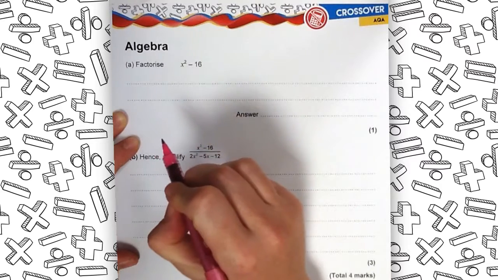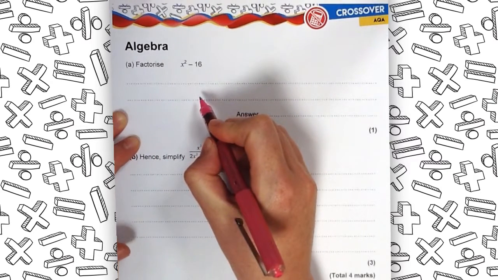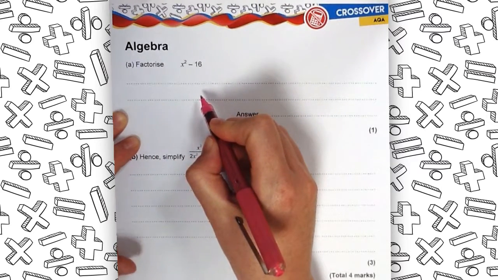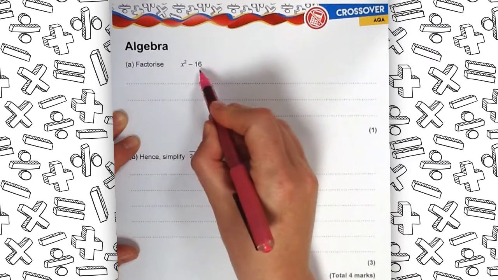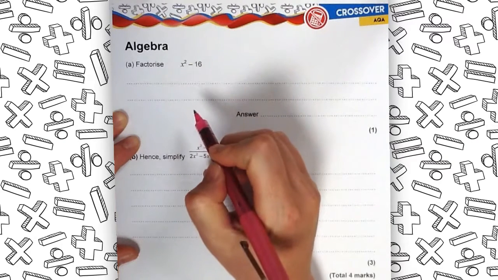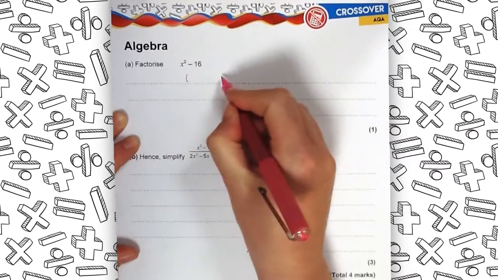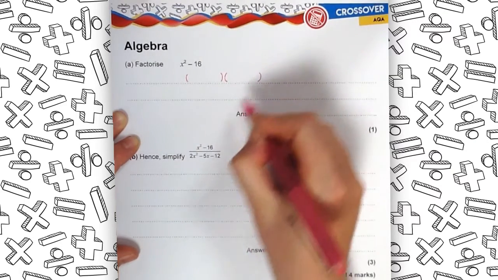However, when I look at it, it is actually a special type of quadratic. It's called a difference of two squares. The x is squared and 16 is a square number, and we're looking at the difference between those two. So I am still going to put it into two brackets.